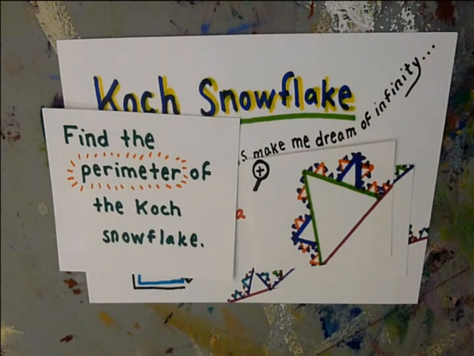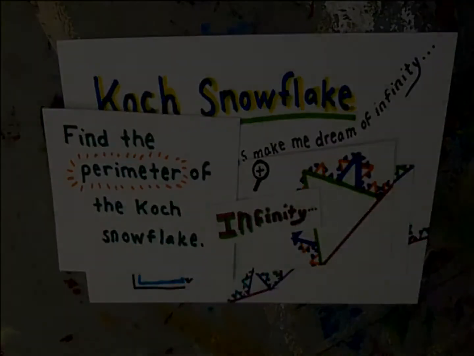So what is the perimeter of Koch's snowflake? Infinity.